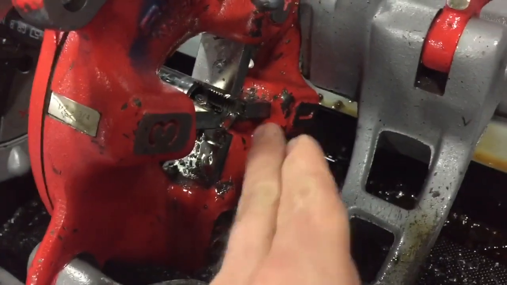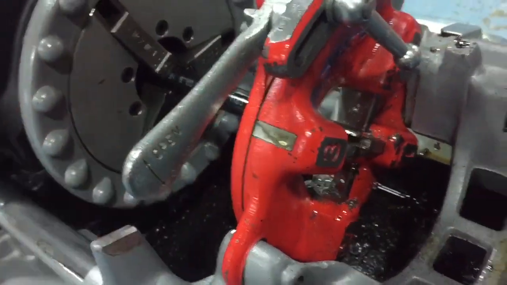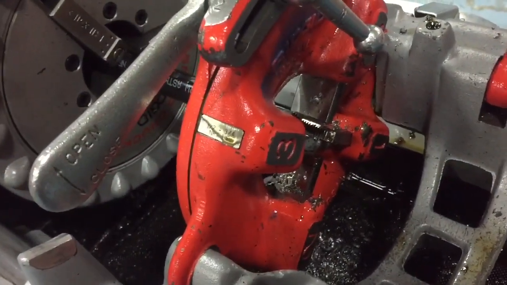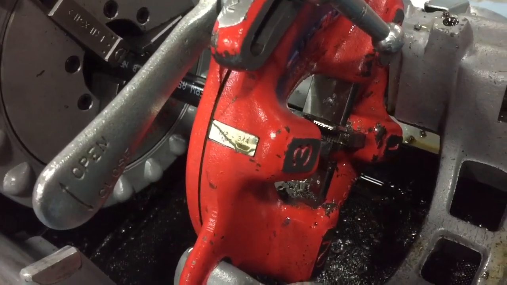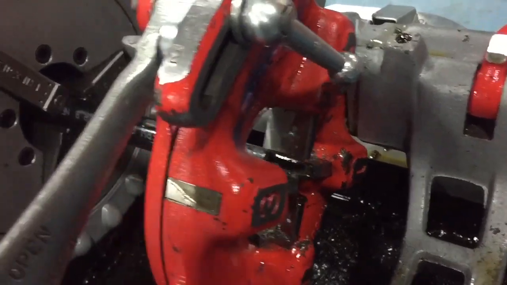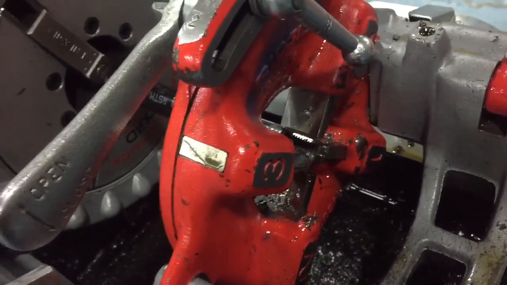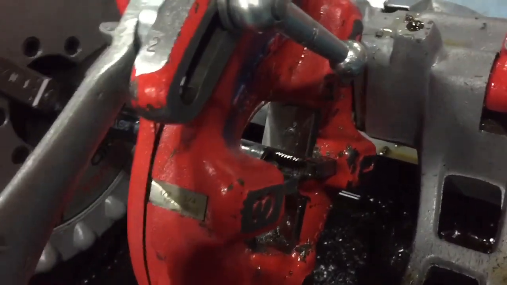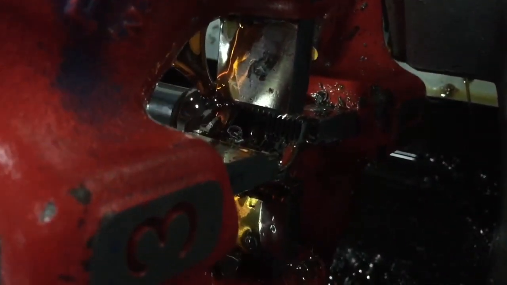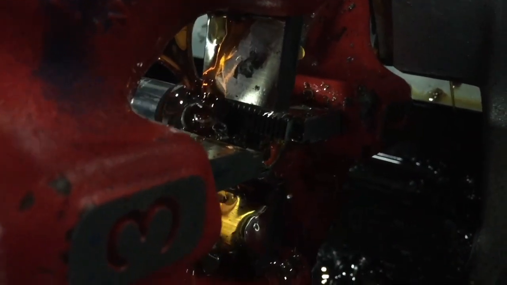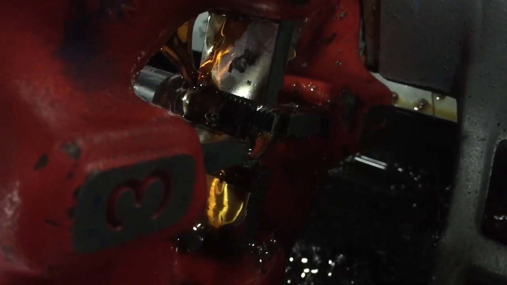But once we get to the end here, to the last tooth, I'm going to lift this handle up to open up the die, and it'll stop threading instantly. And then it doesn't matter if, when I let off the foot pedal, it keeps turning. So we'll start threading this piece of pipe now. And there, I let off the wheel.